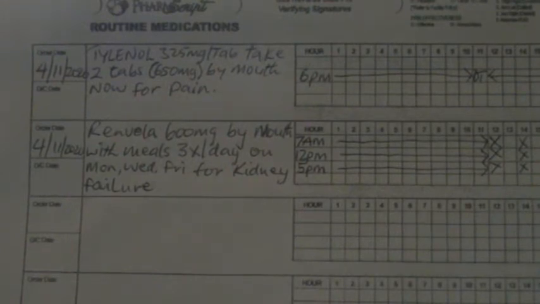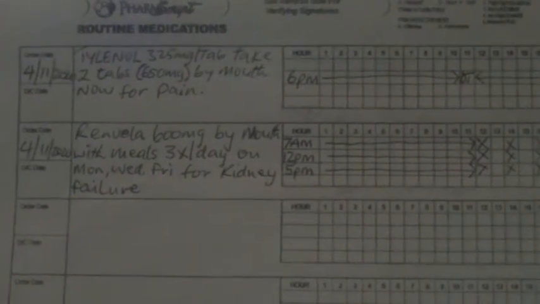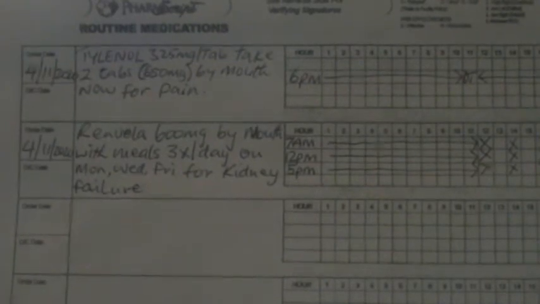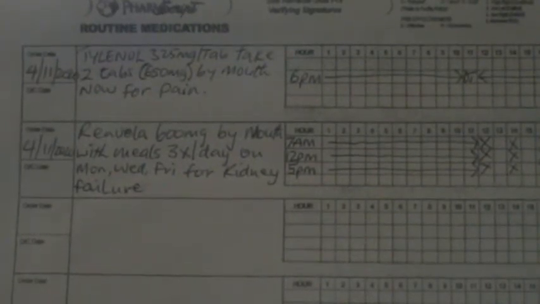That means you have to schedule it when they eat so that they take it with food. You can also use snacks to give them the medication. You give them snacks or food to eat before you give them the medication. So: Renvela 600 milligrams by mouth with meals 3 times a day, on Mondays, Wednesdays, and Fridays only, for kidney failure.